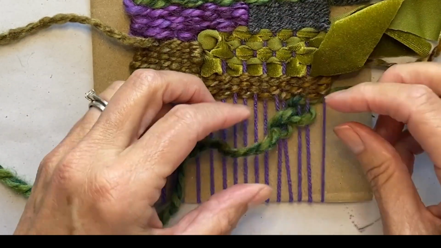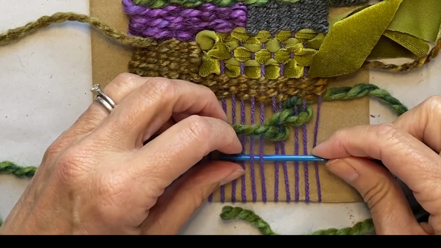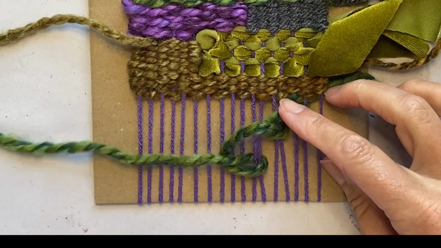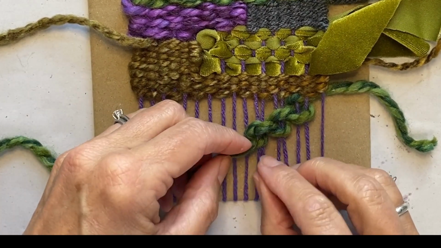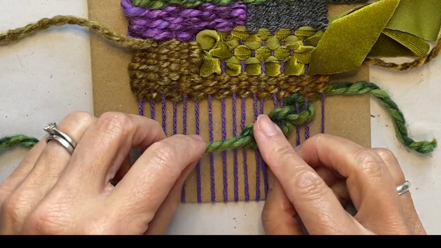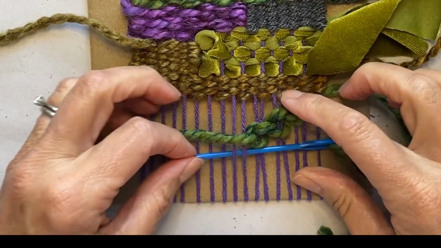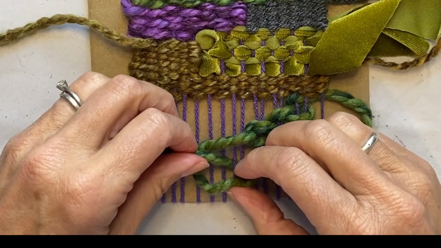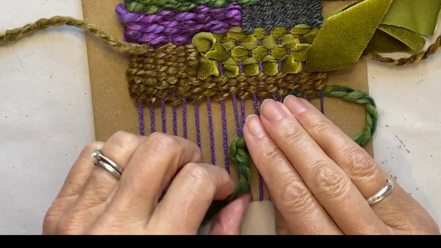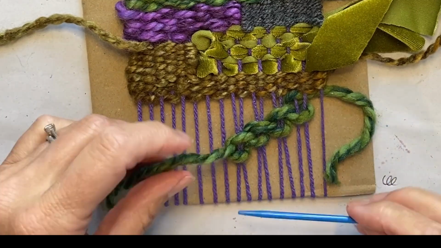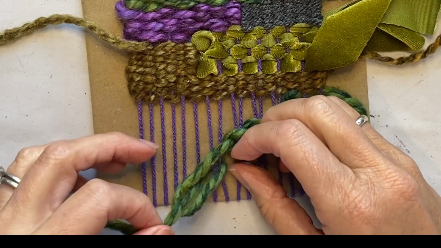I'm going to come down in a loop or curve, again, just to give a little bit more texture and interest to the weave. And again, you can do this in multiple different ways, but I quite like this effect. I think it works very well. It just adds a little bit of interest.